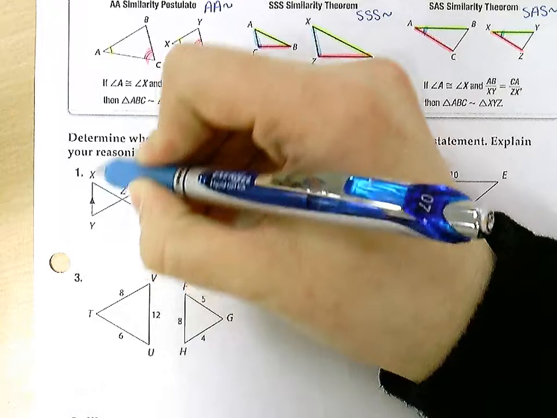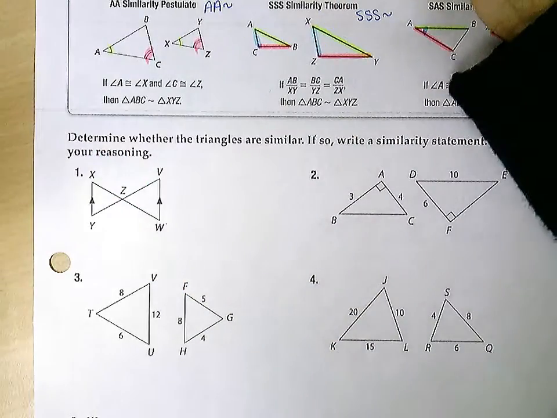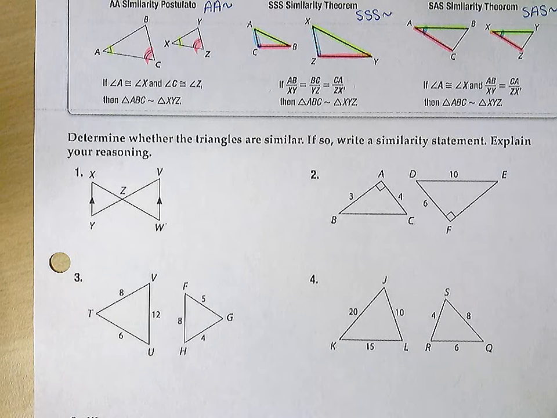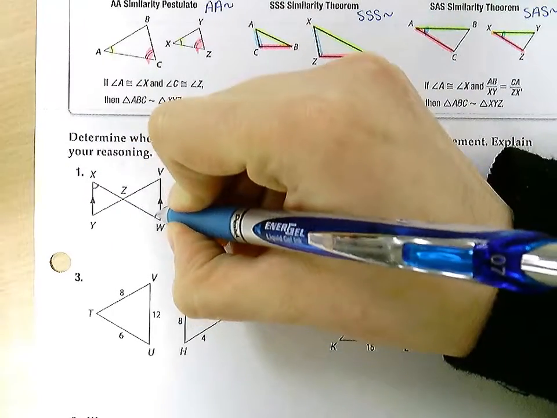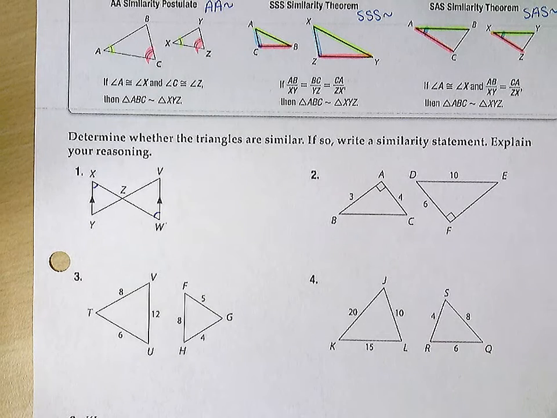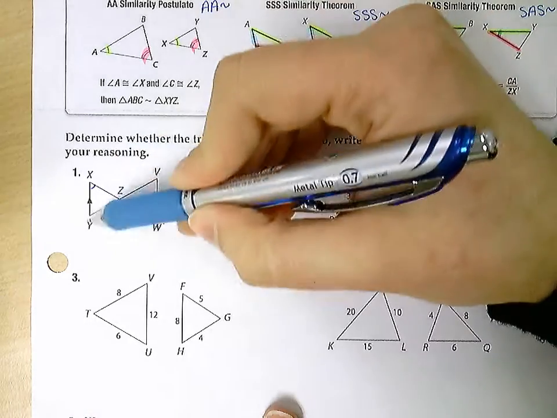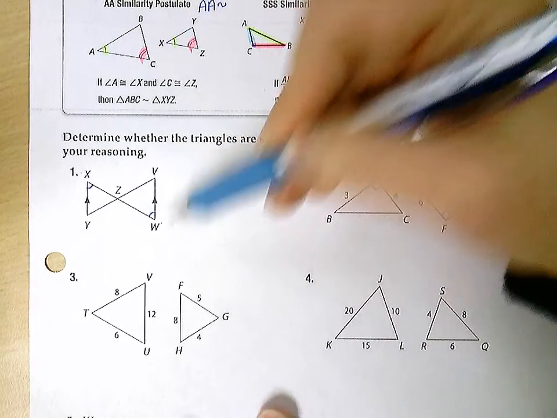Okay, so if I have these lines parallel and this line as a transversal, I can find congruent angles within those two triangles. So I know angle X and angle W have to be congruent to each other because they are alternate interior angles. Again, given that these are parallel lines and this is a transversal.